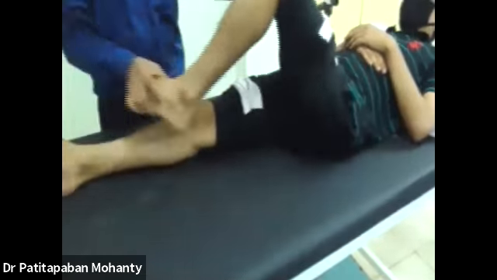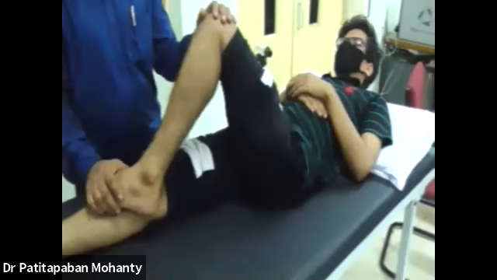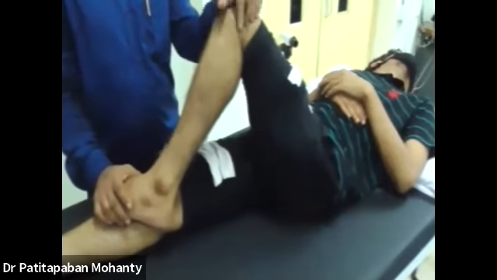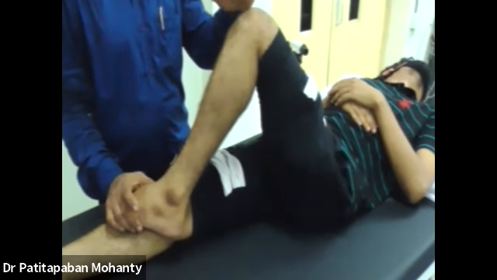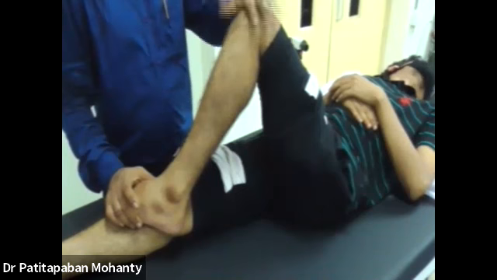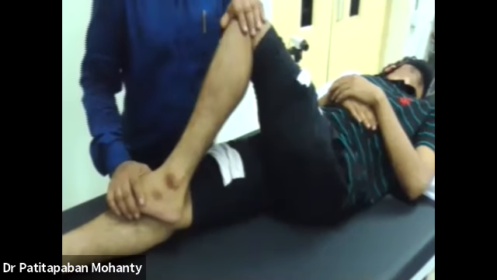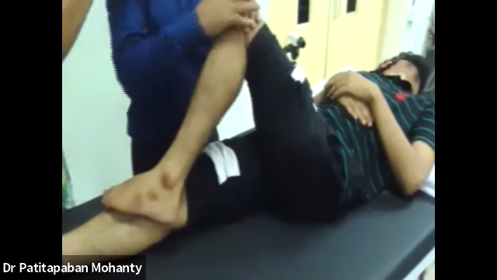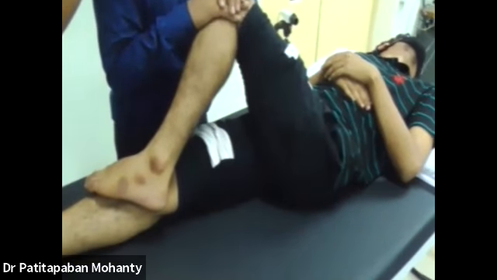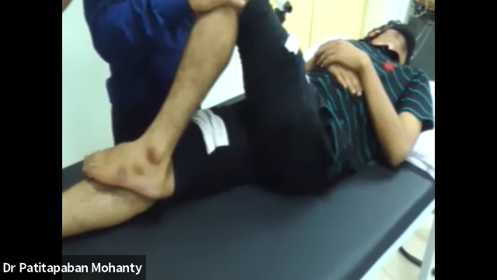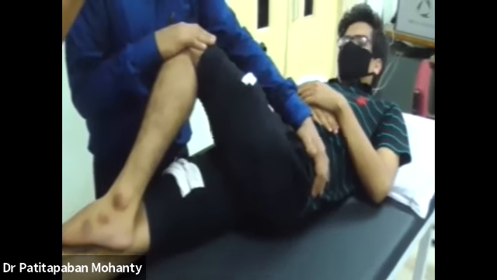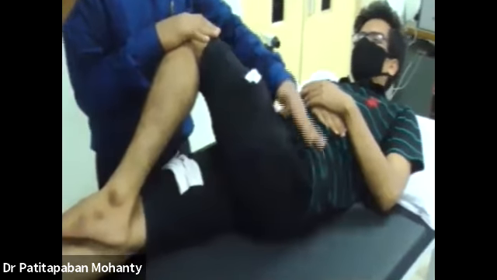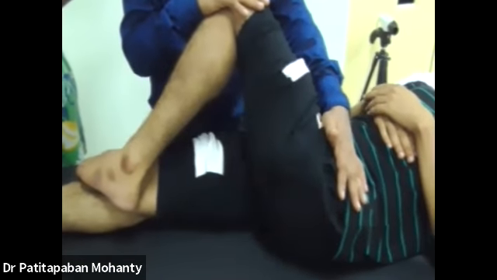So how to stretch the piriformis? Though it is a strong external rotator, with the hip flexed to 60 degrees it acts as a strong hip abductor. So with the hip flexed to 60 degrees, you can adduct the thigh. But here the problem is, simple adduction of the thigh leads to rotation of the pelvis. You have to keep the pelvis fixed. Then only the piriformis can be effectively stretched.